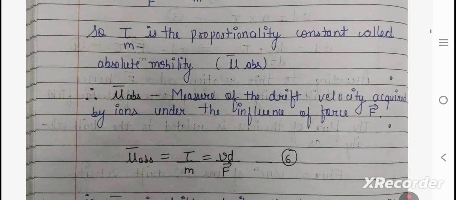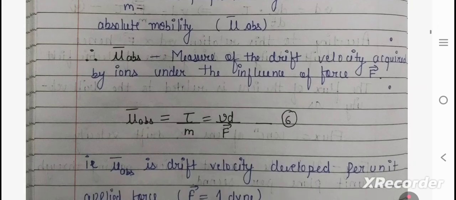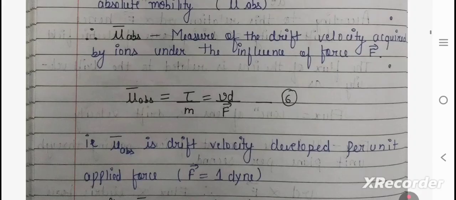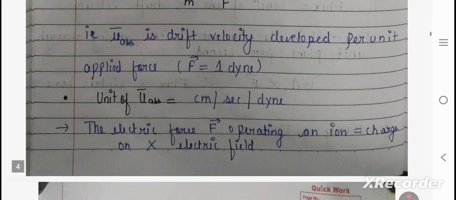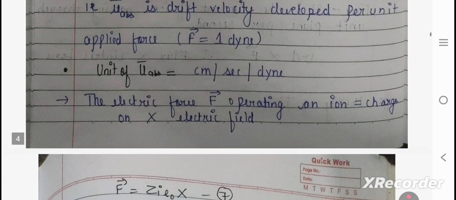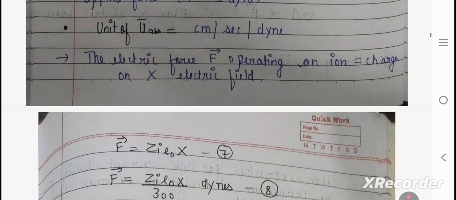So tau by m is the proportionality constant called absolute mobility, which is represented by U absolute. Therefore, U absolute is a measure of the drift velocity acquired by ions under the influence of force F vector. U absolute is equal to tau by m, which is equal to Vd by F vector, which is equation 6. That is, U absolute is the drift velocity developed per unit applied force, when F vector is equal to 1 dyne. Unit of U absolute is centimeter per second per dyne.